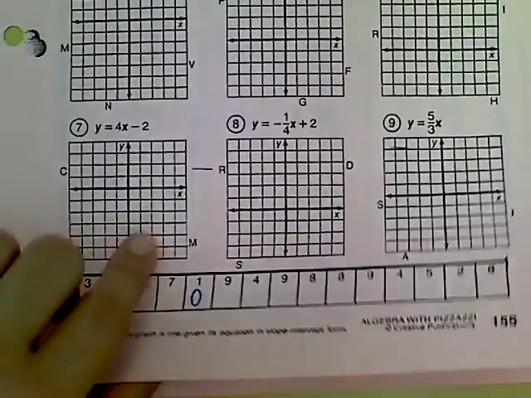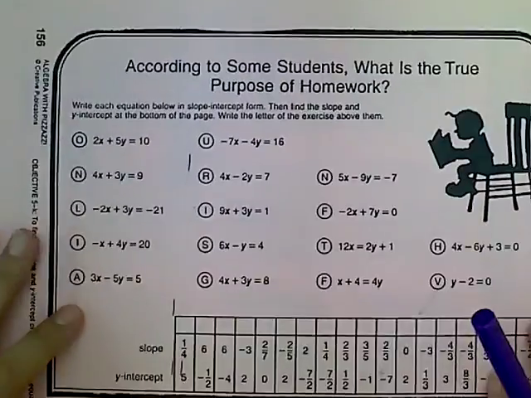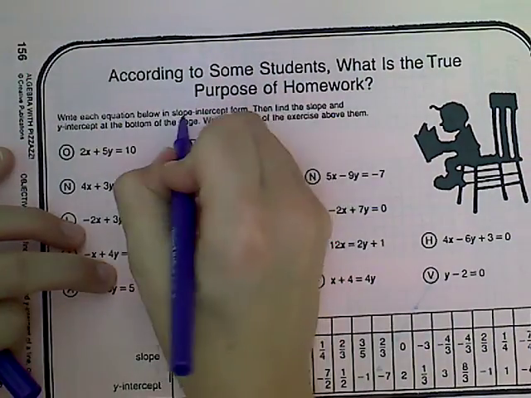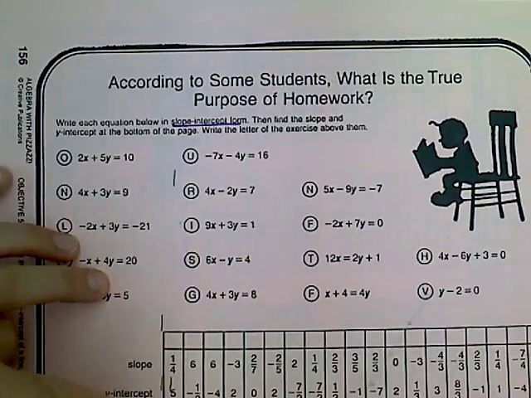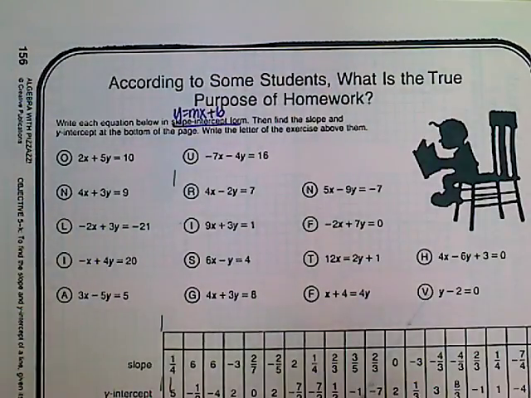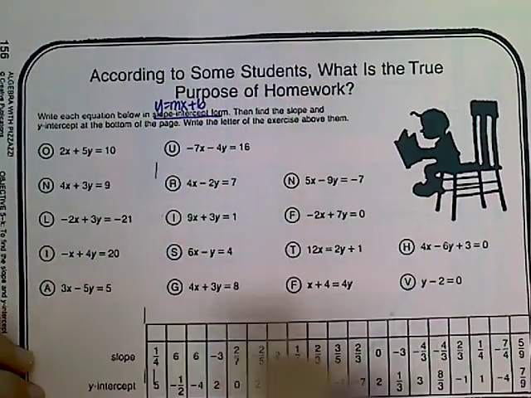Now, once you do that, the other worksheet looks like this. It says, according to some students, what is the true purpose of homework? So for this, it says, write each equation below in slope-intercept form. So the first thing you need to do is get it into y equals mx plus b, which takes some work. Then you need to find the slope and the y-intercept at the bottom of the page. So we can do one of these together as well.